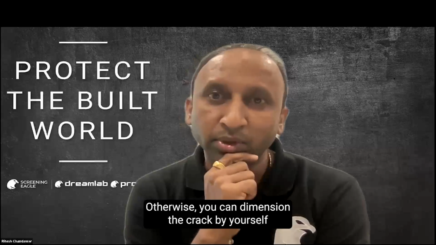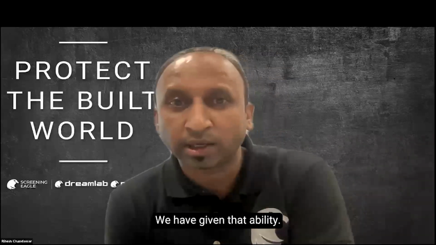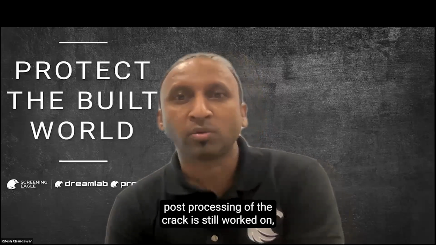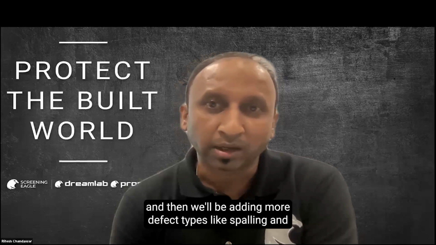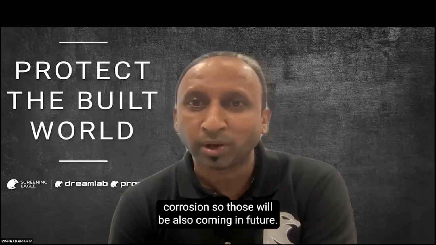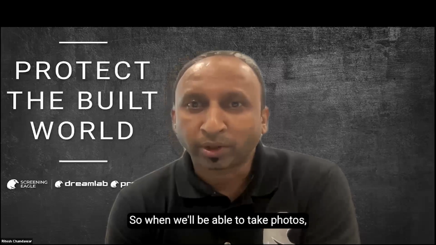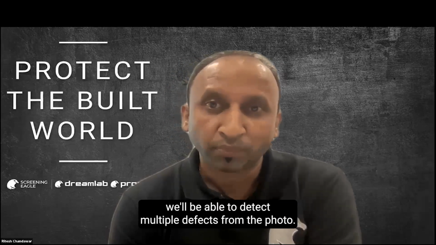Otherwise, you can dimension the crack yourself in terms of width and length. We have given that ability. So we detect the crack. Post-processing of the crack is still being worked on, and then we will be adding more defect types like spalling and corrosion. Those will also be coming in future. When you take a photo, we will be identifying multiple defects from the photo.